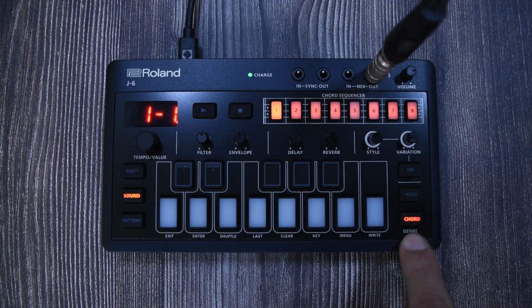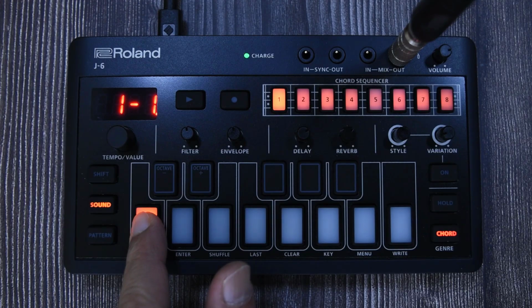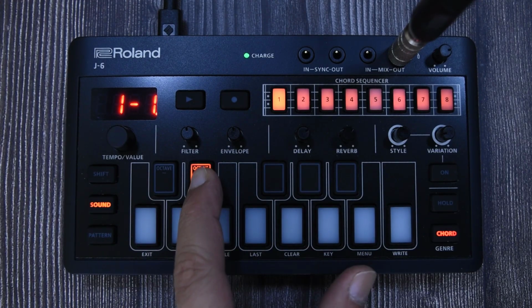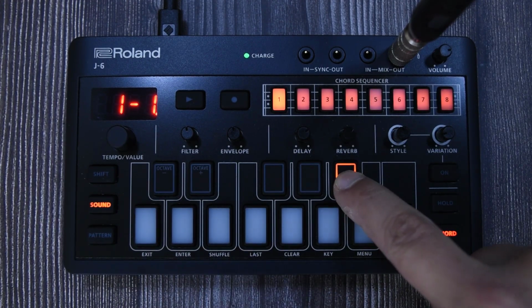Now, the main point of this is that you don't need to do this. Whenever you enable the chord, you can play chords. Now, if I play this, it's going to play a chord. And that's how it works. It's a pretty sweet device.